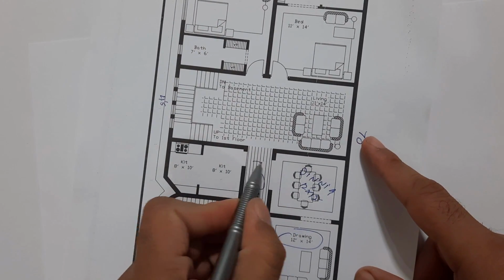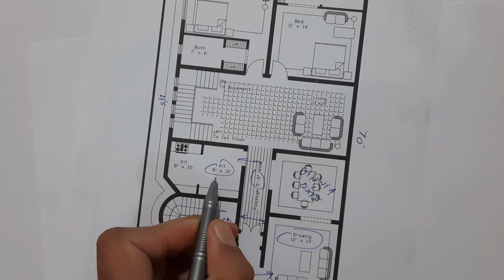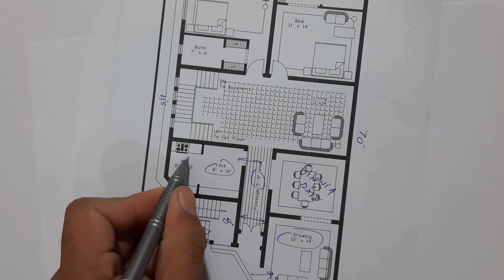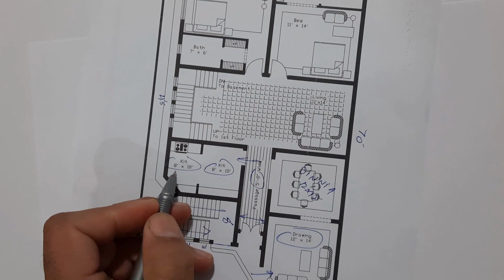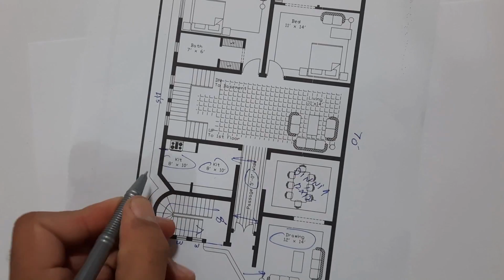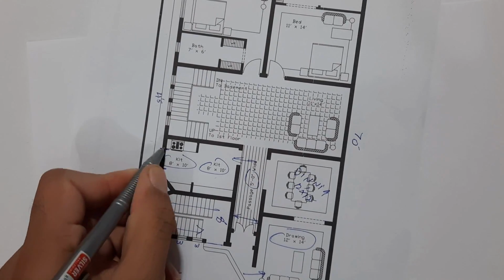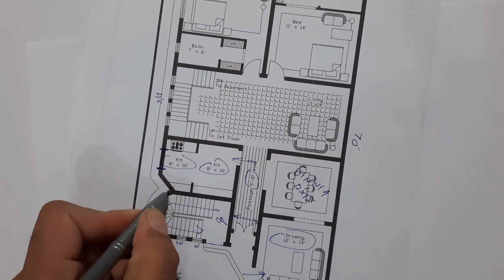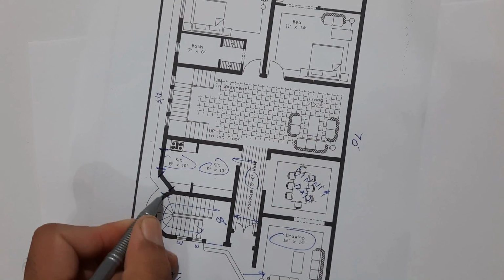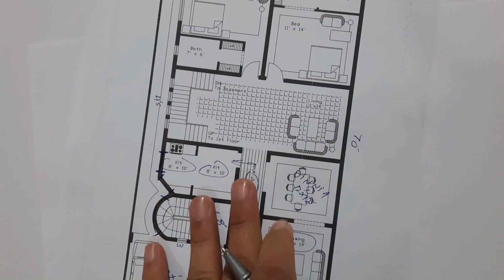Now guys, you can see this is access to this kitchen. Size of this kitchen is 8 by 10 feet. And this is the other dirty kitchen, which size is 8 by 10 feet. Here guys, we have the window. As you can see, here we have the window. Also at this place we have the window. Circular window also we have, so you can make a window same like this.